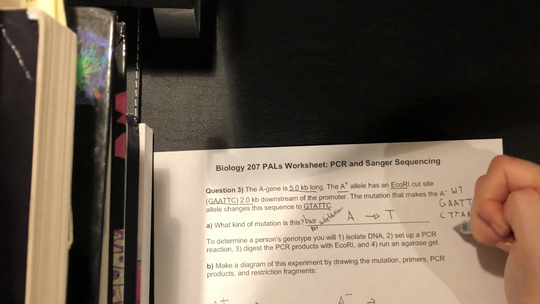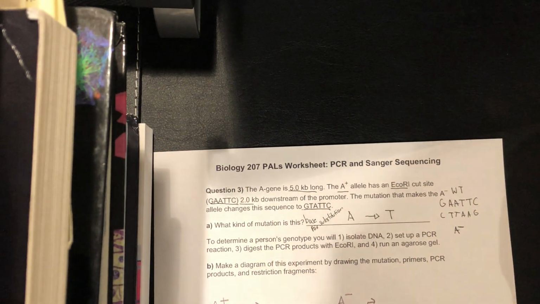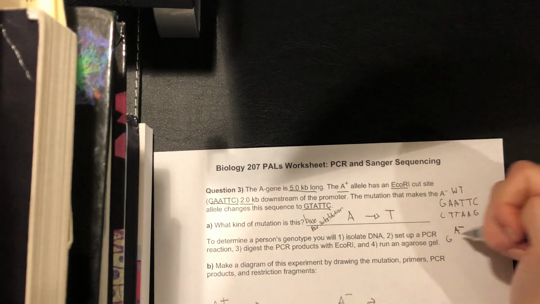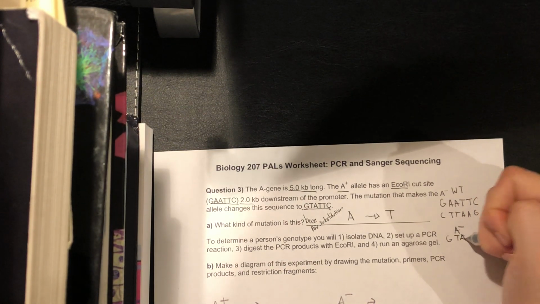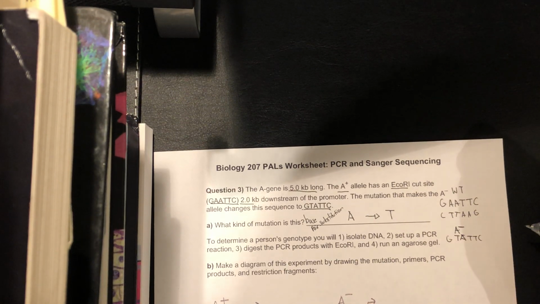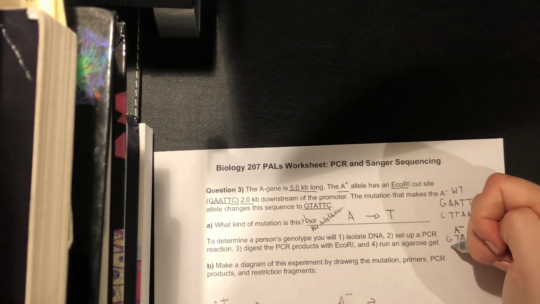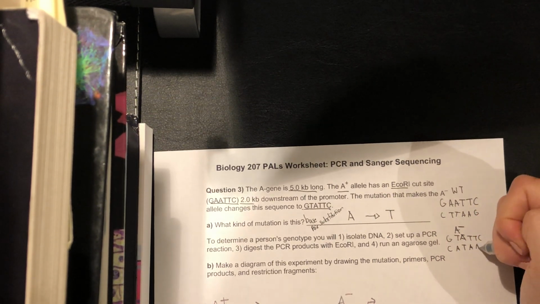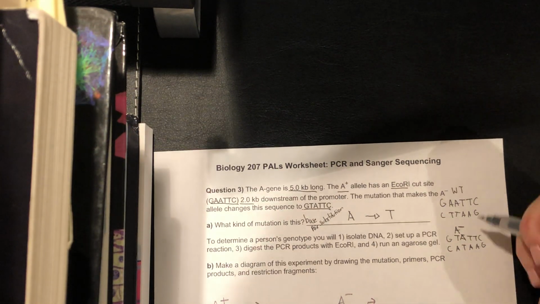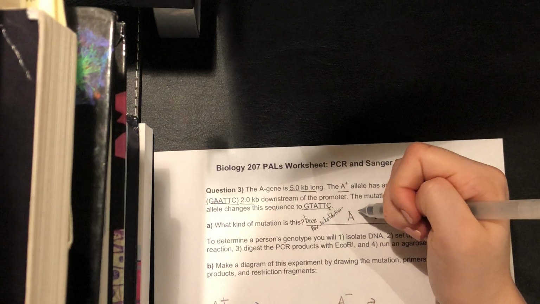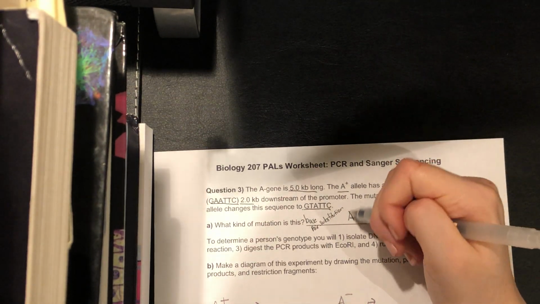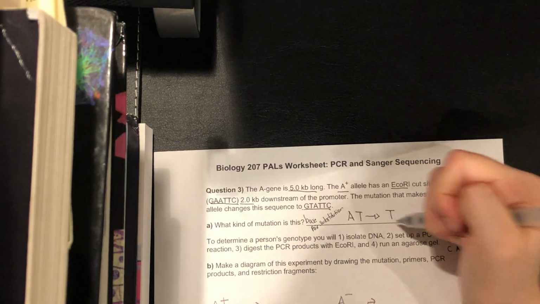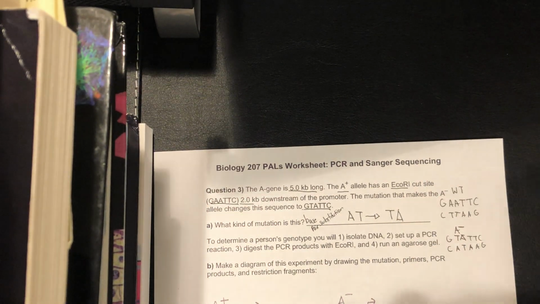But if they have the A- mutation, then instead what we get is GTA, TTC, and what's complementary to that would be CATAAG. If you look, what we're really having is our original AT changing into TA. And that's usually the way that we write our mutations when it's a base pair substitution.